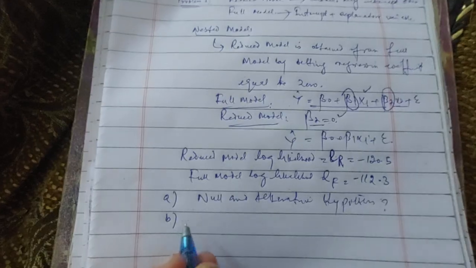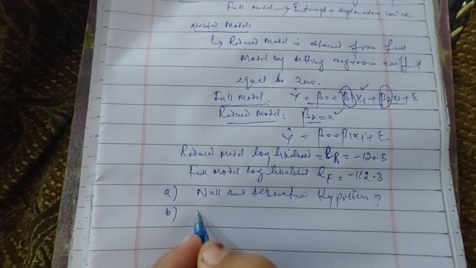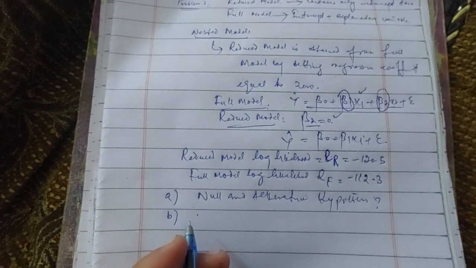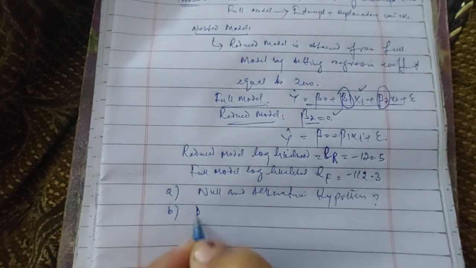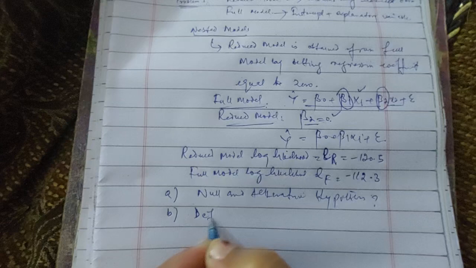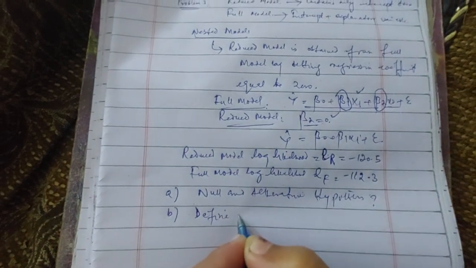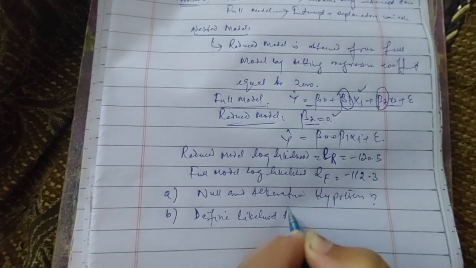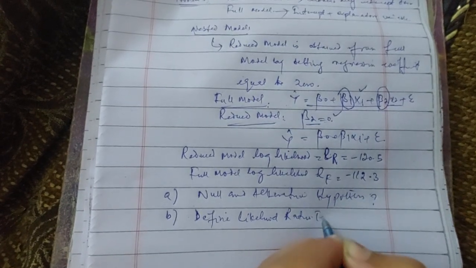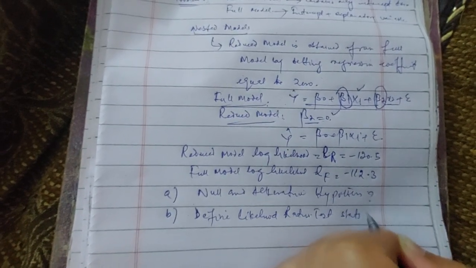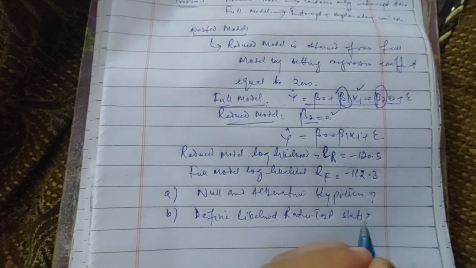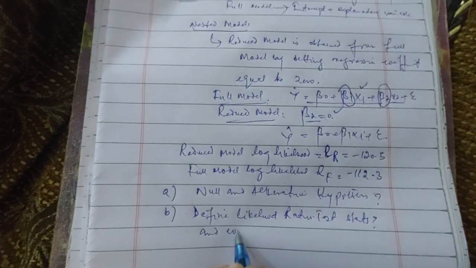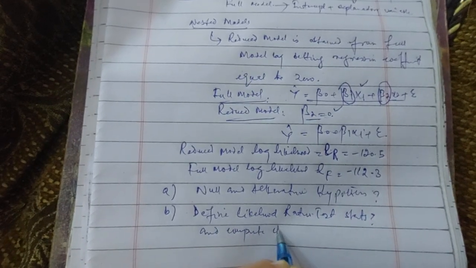Then part B is to define the likelihood ratio test statistic and compute its value.